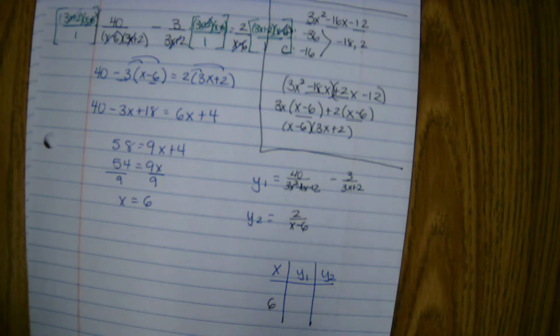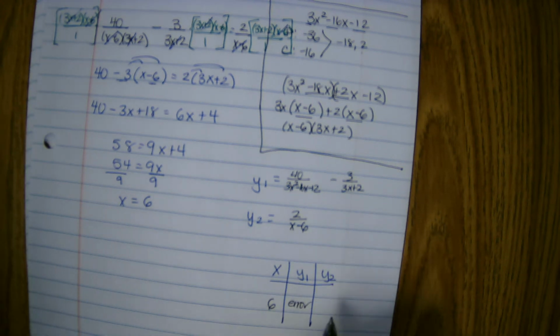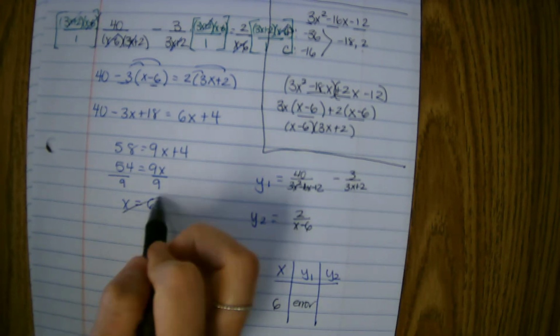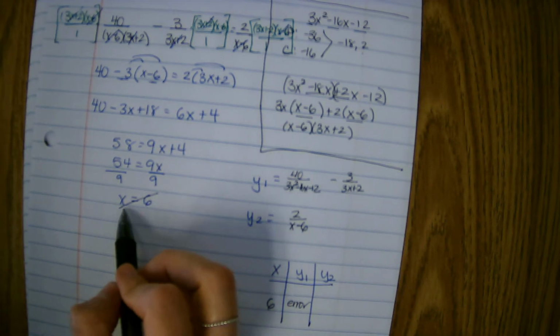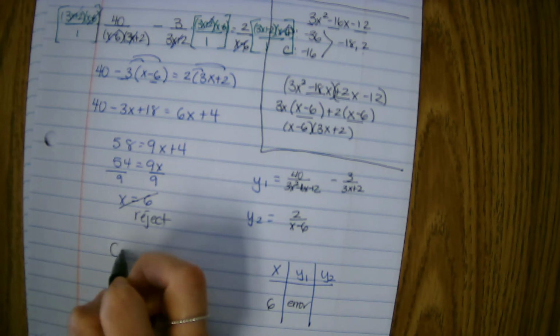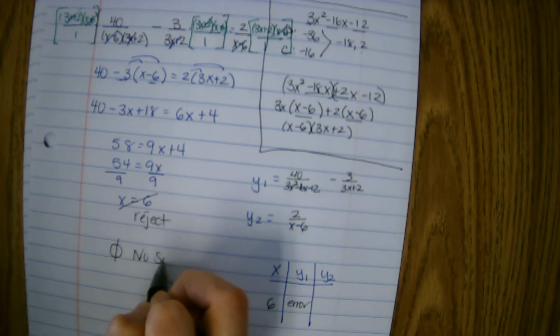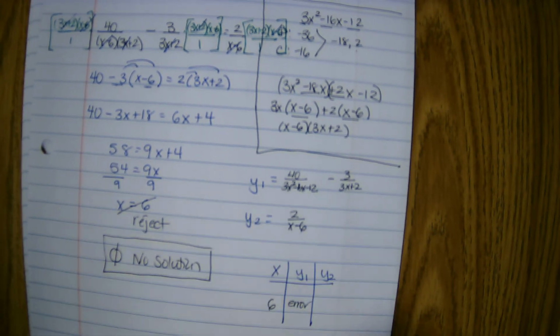Now you'll notice here that it gives us an error. So this one does not check. So we're going to reject it, which means it was our only answer. So if we're rejecting our only answer, this problem has no solution. There is no value for x that will work here.